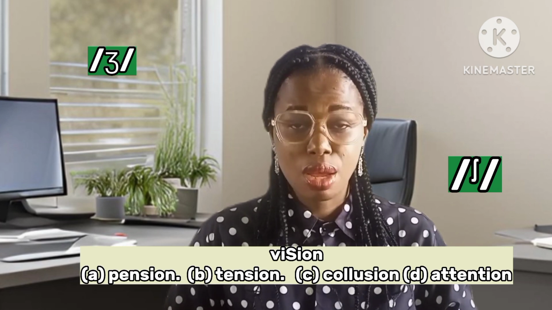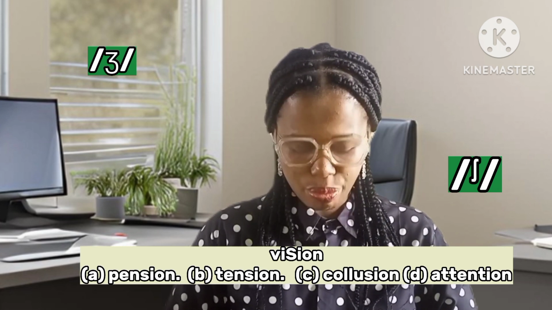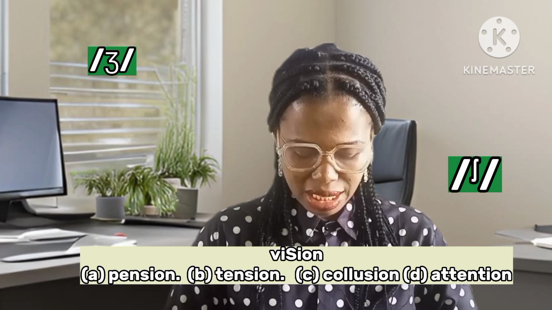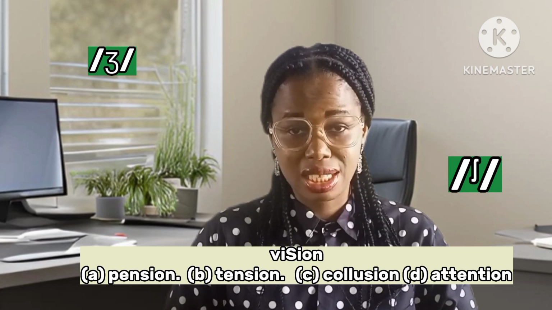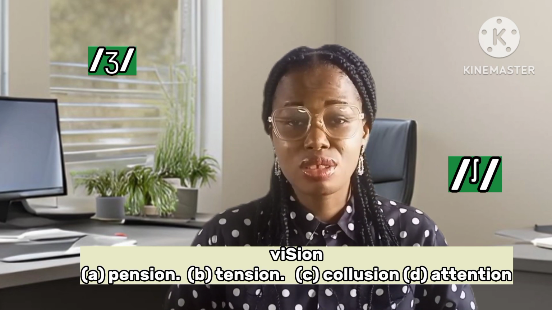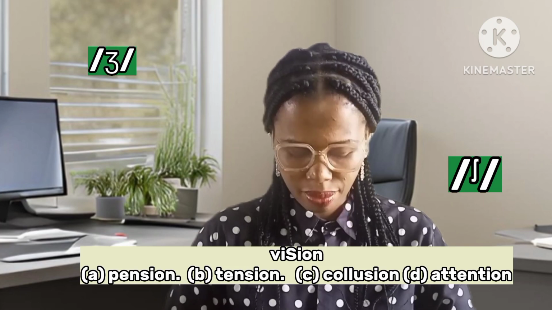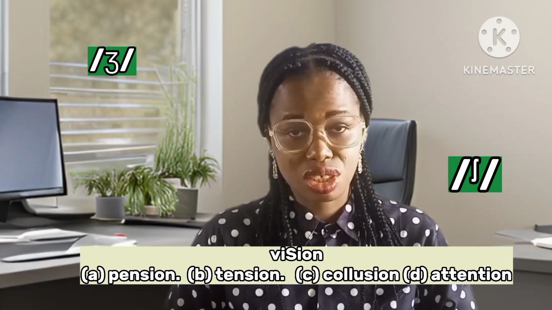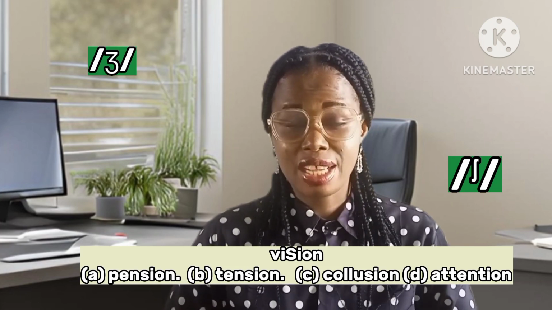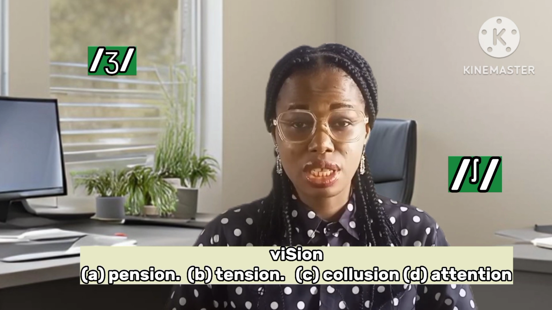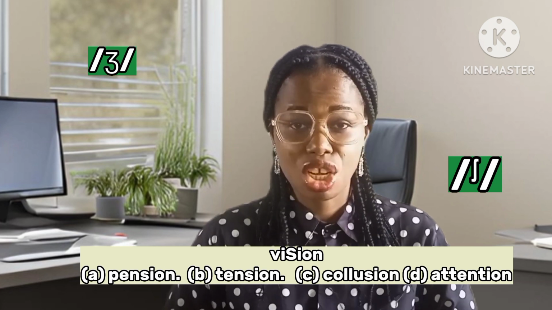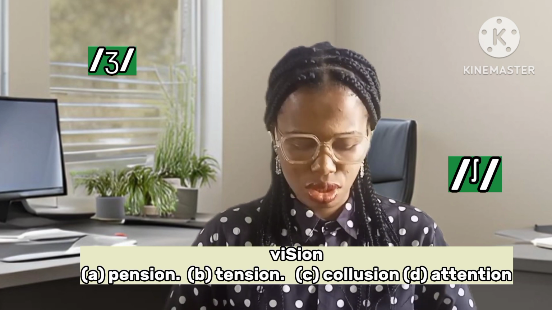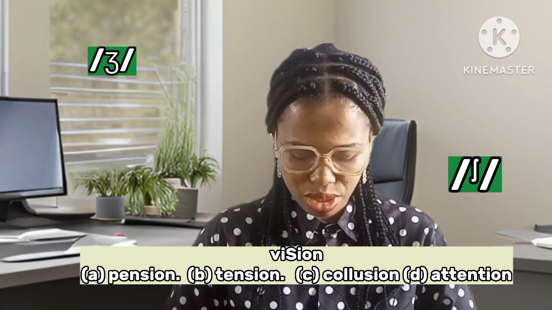We have pension. In pension, the letter that is before SLN is a consonant letter, so the S is pronounced sh and not j. Option B, we have tension. The letter that is before SLN is a consonant letter, so the S will be pronounced sh and not j. So it's not the correct answer. Option A is not correct. Option B is not correct.